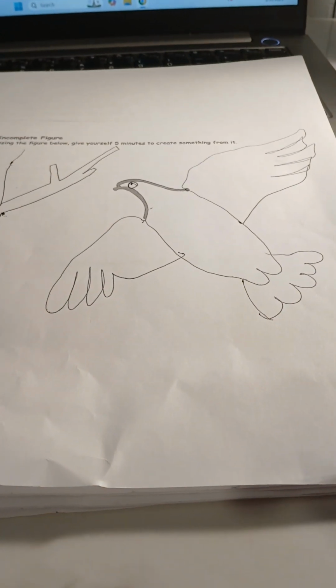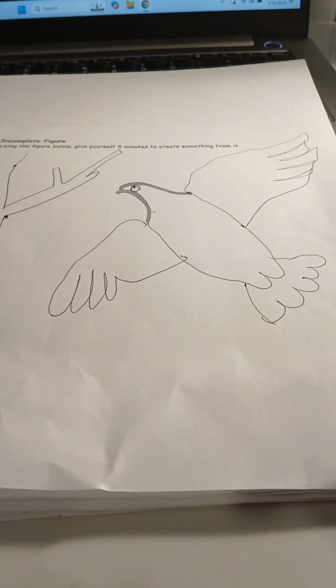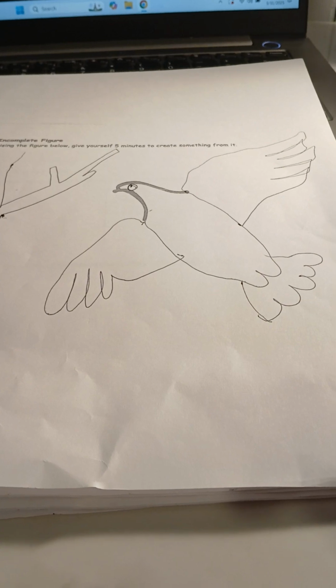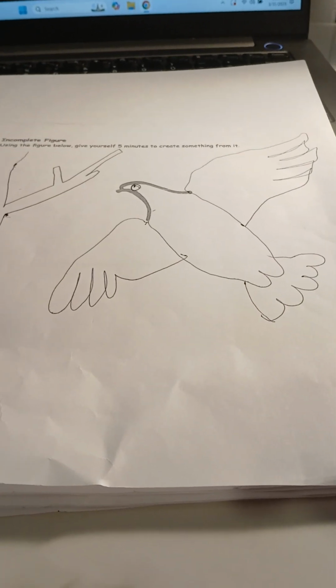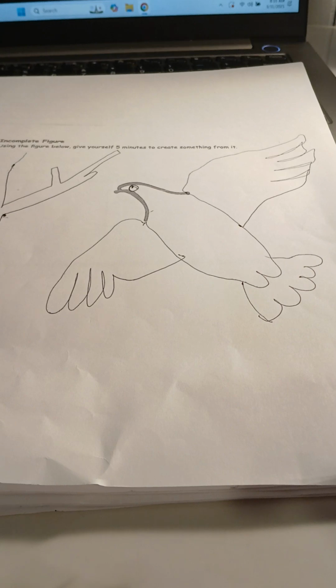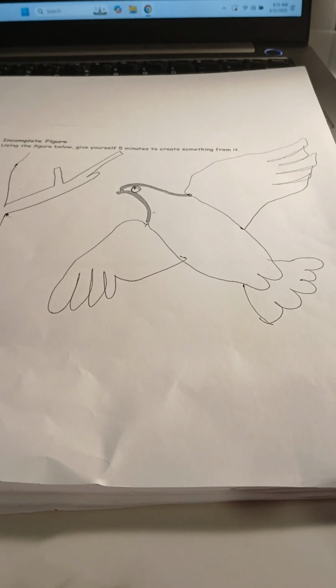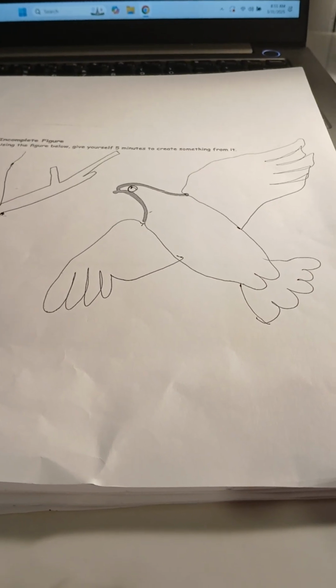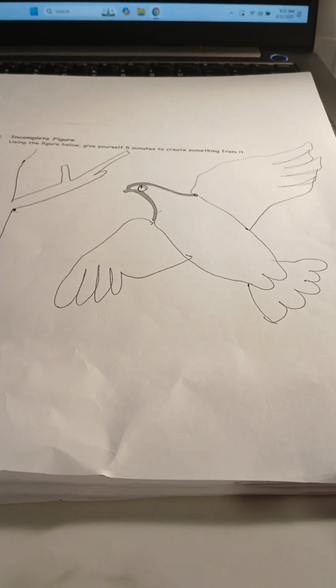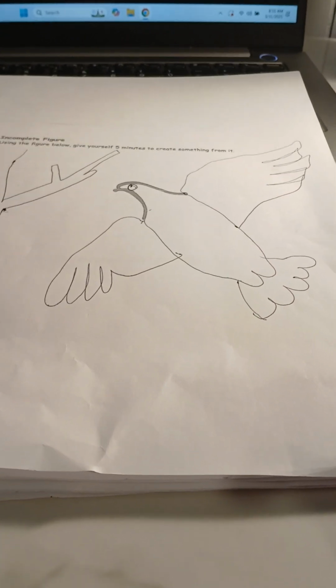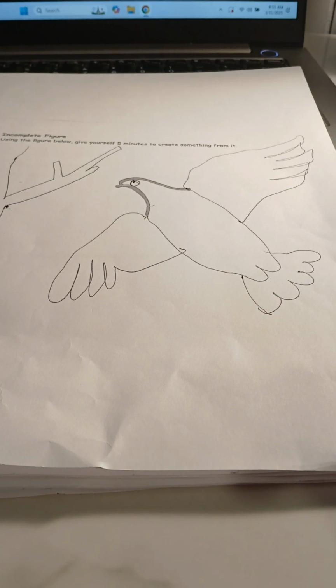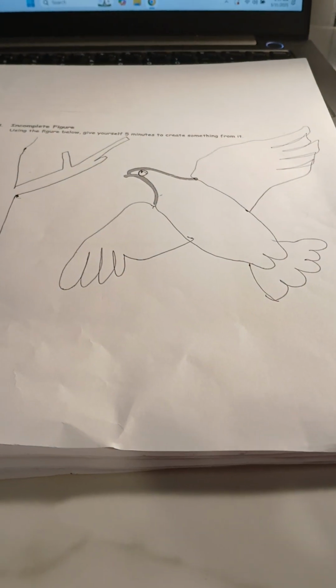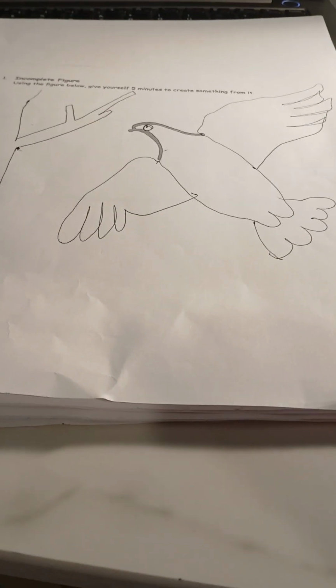The first one is the incomplete figure that I came across, and the top of the head of the bird is the figure itself. With this type of thing, what I had to do is use my imagination and come up with a solution of what type of picture I would be able to create.